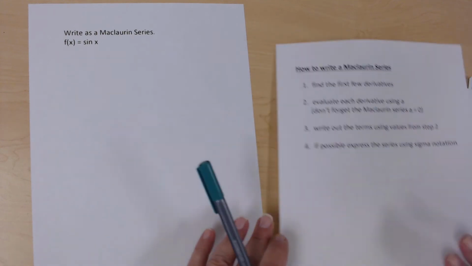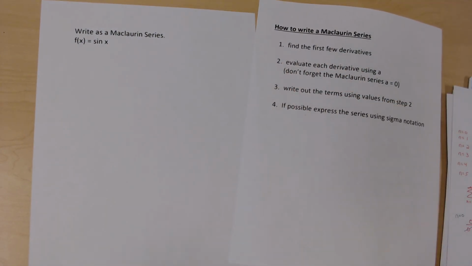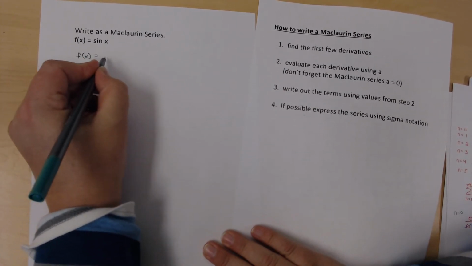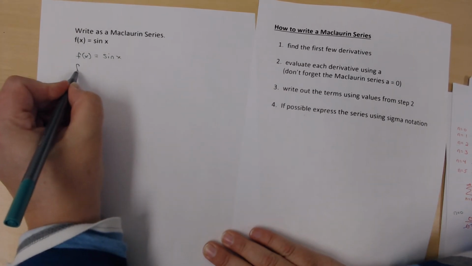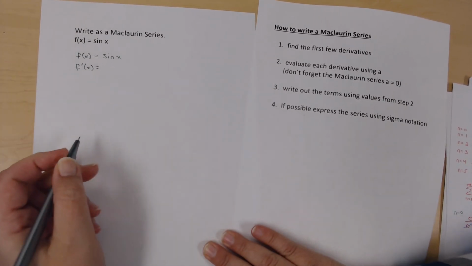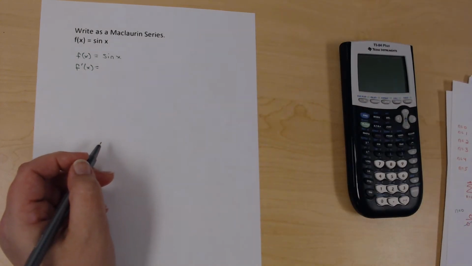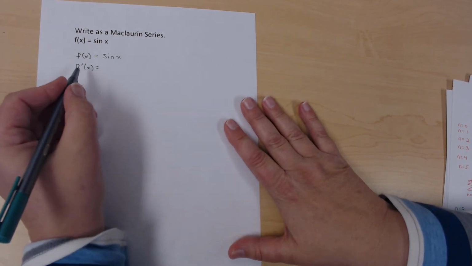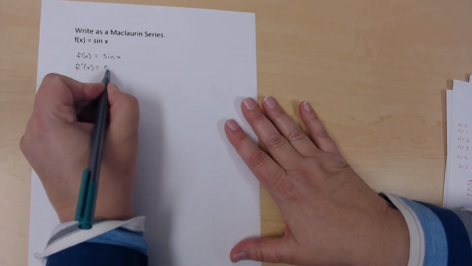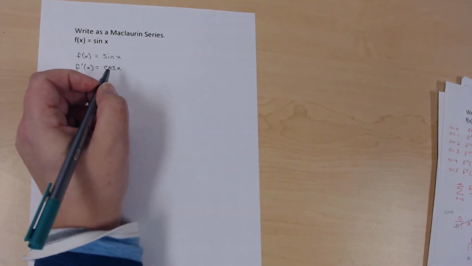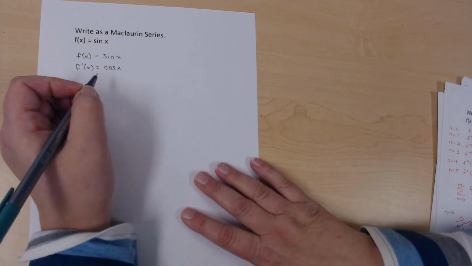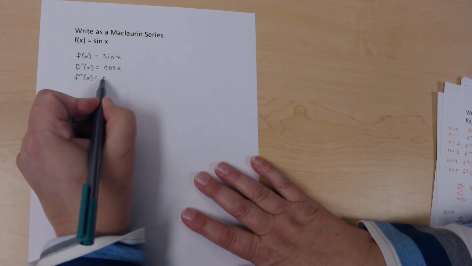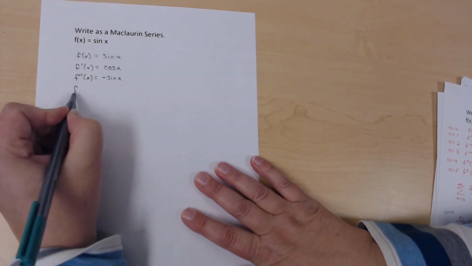The first thing we're going to do is find the first few derivatives. So f of x is equal to sine. We need that guy. What is the first derivative? The first derivative of sine is cosine, right? Put this here. Second derivative: the derivative of cosine is negative sine. And you can do this too.